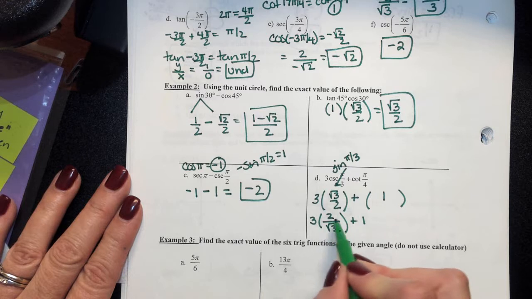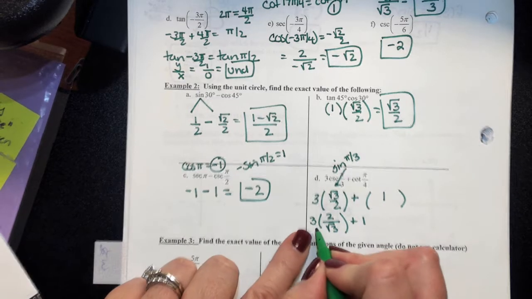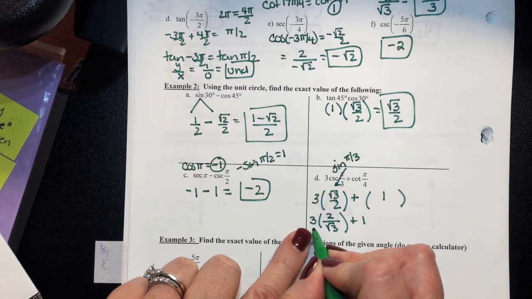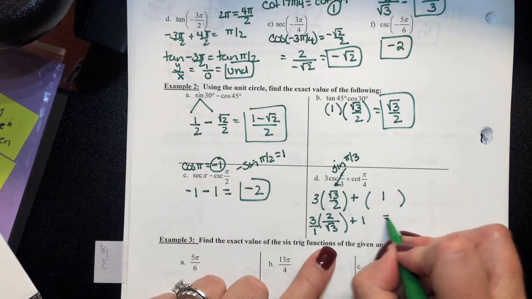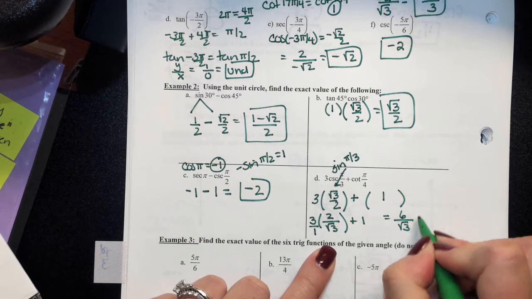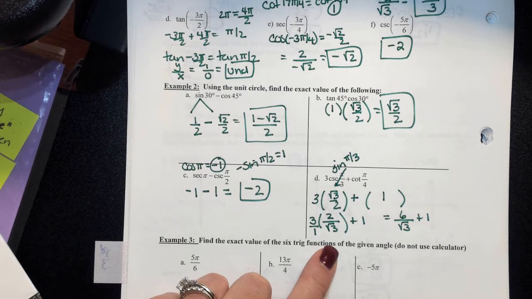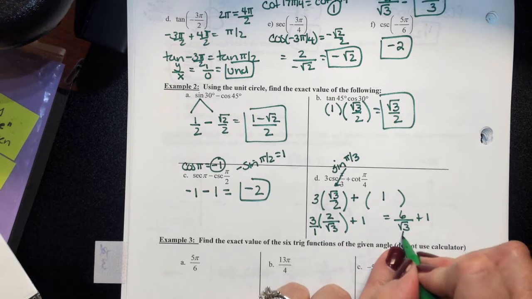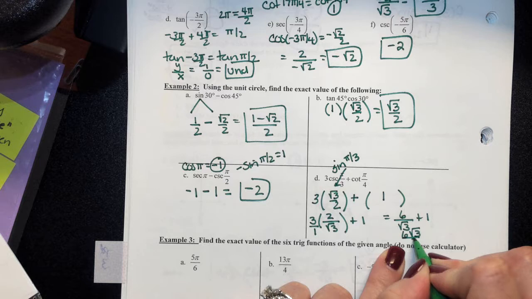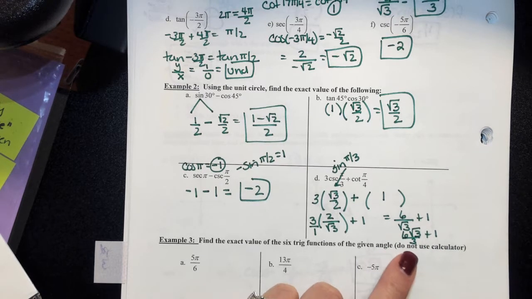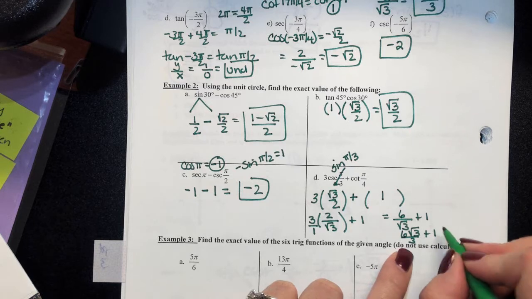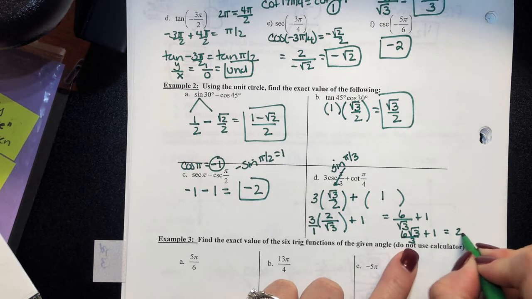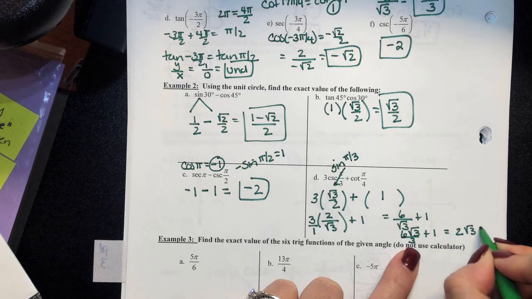So now, it's up to you. This is kind of an eeny, meeny, miny, mo. When I multiply, what's the denominator for 3? The denominator for 3 is a what? 1. How do you multiply fractions together? You just multiply straight across. So this is going to give me 6 over square root 3 plus 1. And now when I rationalize this, this is going to give me 6 square root 3 over 3 plus 1. Can I simplify 6 square root 3 over 3? Yes, that simplifies to what? 2 times square root 3 plus 1.